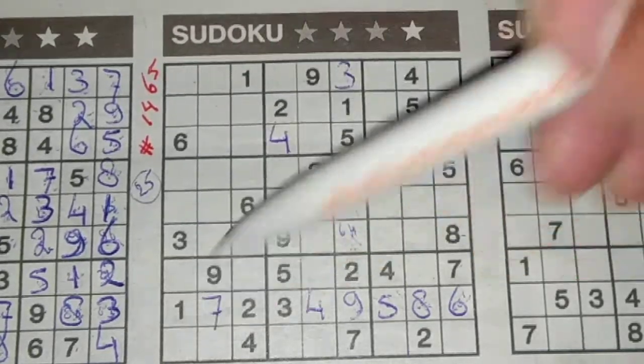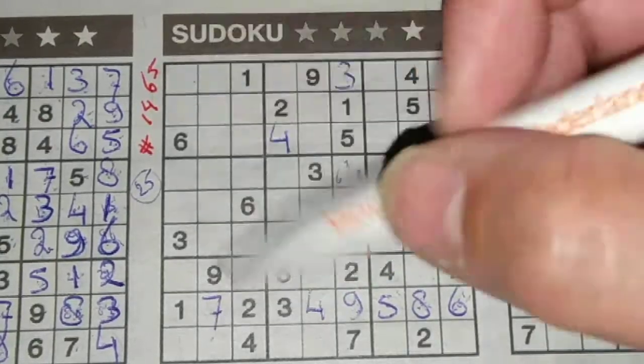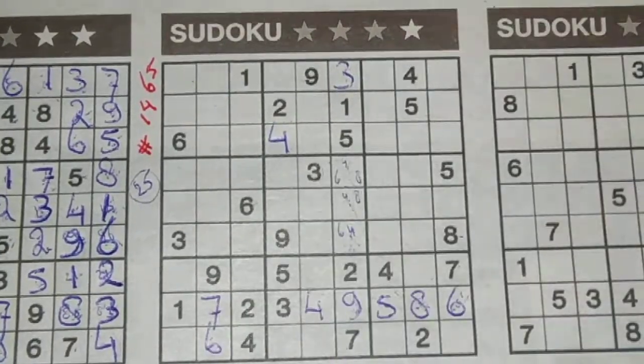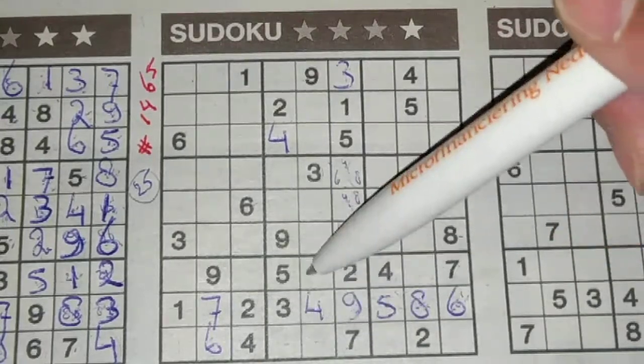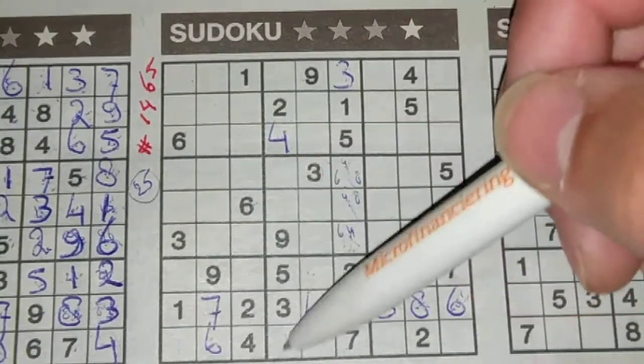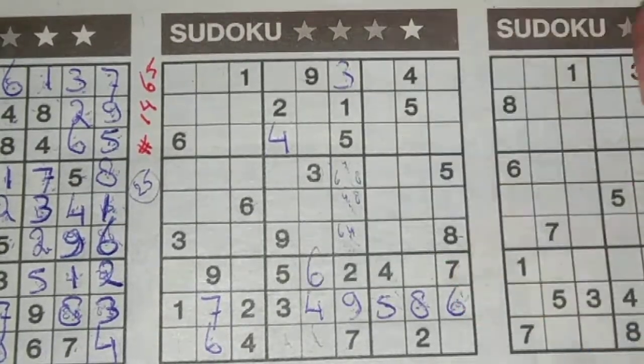6 in this column, 6 in the third column, so the column between, the only place for the 6 should be there. 3 missing numbers in this big square. One of the missing numbers is a 6. We see here 6, so no 6 in these 2 boxes. 1 box left for the 6 should be there.